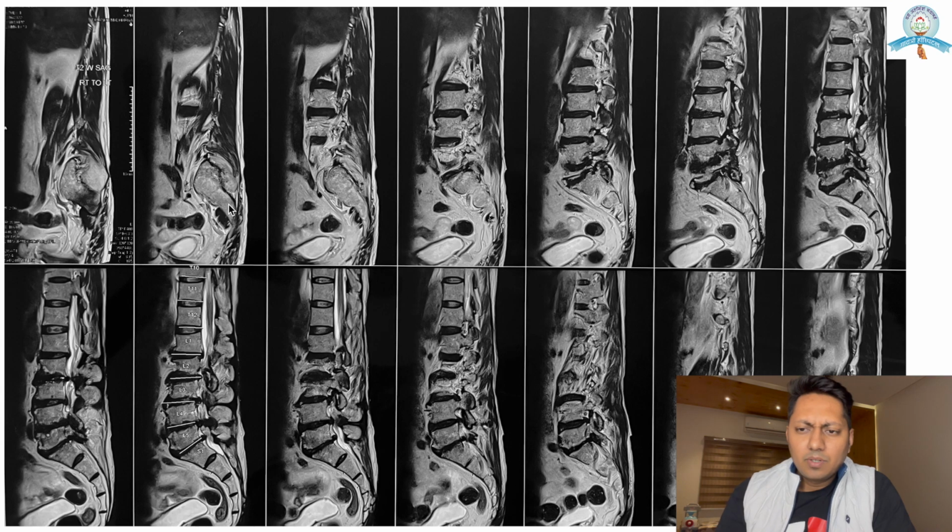I tried to diagnose his cause of pain, and I'm going to explain to you how I read my MRI to find out what is the causative factor in this patient. Since on clinical examination his right side L4 and L5 nerve roots were involved, I'm going to trace those nerve roots back into the spine and see where these nerves are getting compressed.